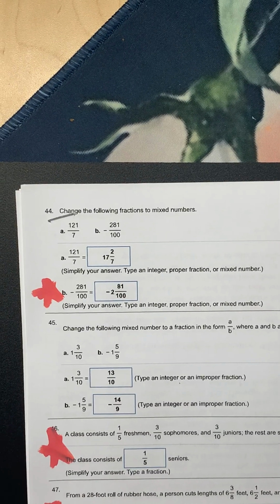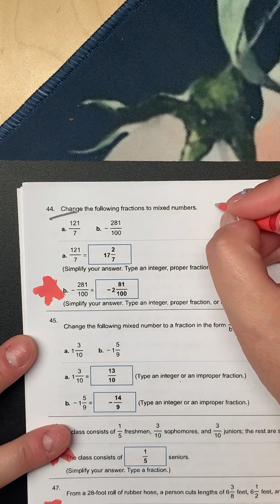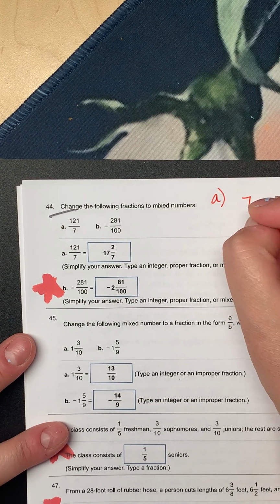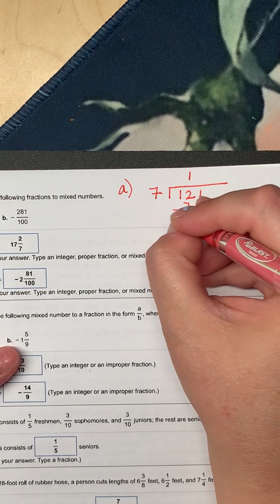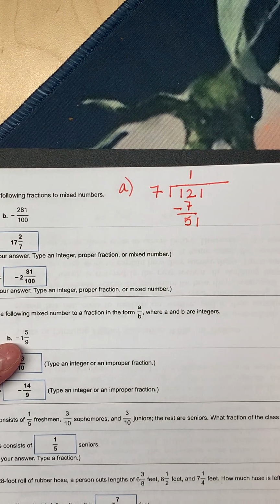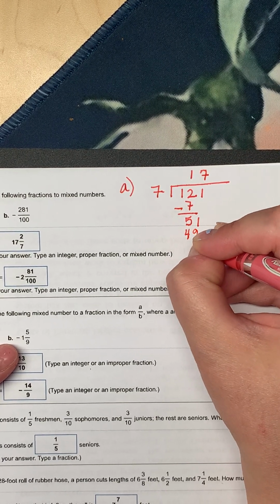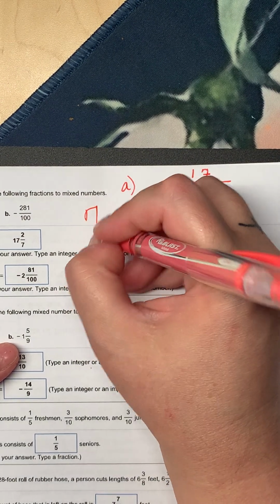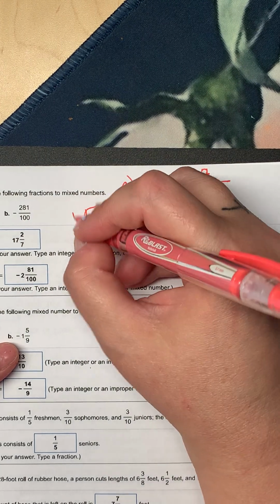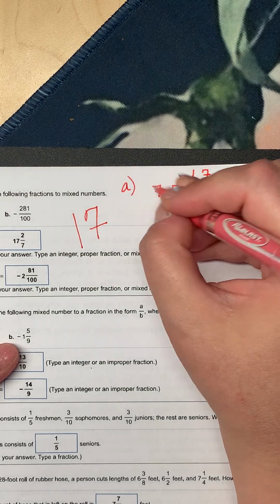Let's try 44. It says change the following fractions to mixed numbers. Well, this is where we do old school division. We say 7 goes into 121 once. When we subtract, we get 51. Then 7 goes into 51 7 times to get 49. And then we subtract and we get 2. So that means we have 17 from the top, and then the remainder 2 over what we divided by, 7.